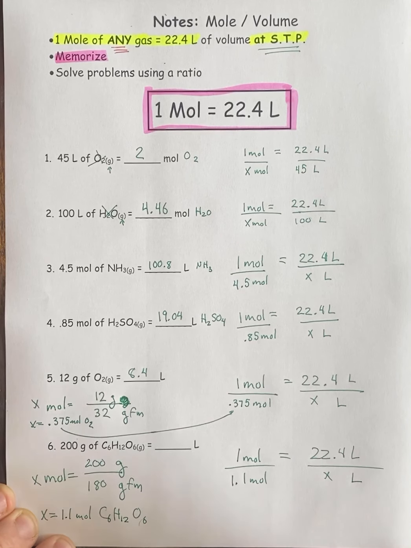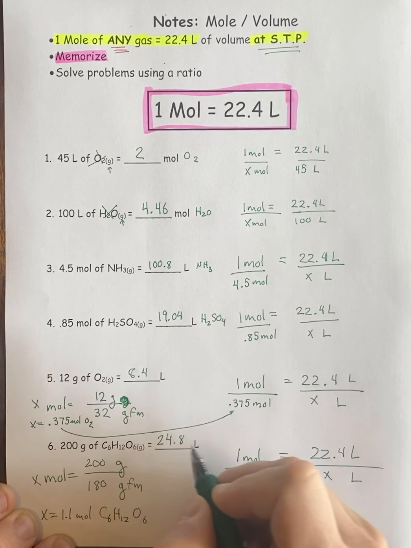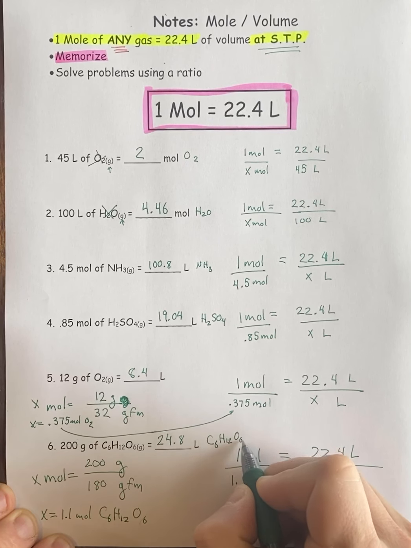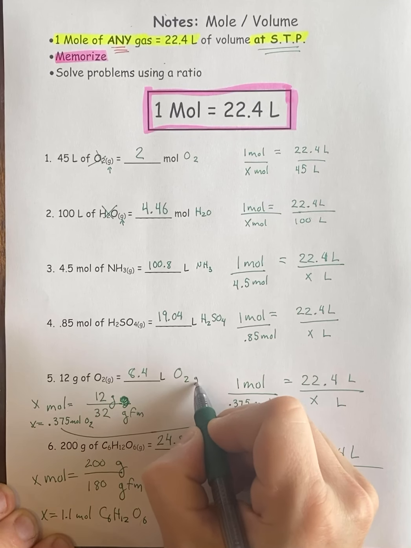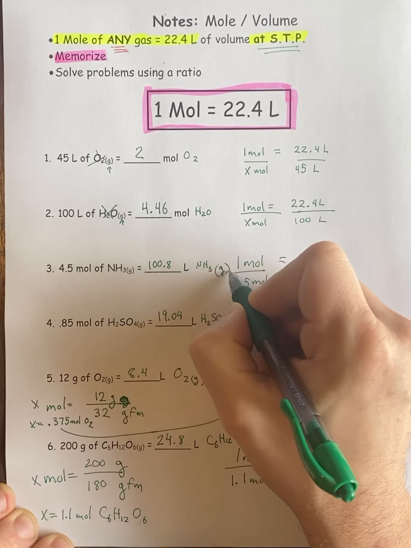Obviously, you're almost never going to see that in real life, but it's just a practice problem, so it doesn't really matter too much. And we get 24.8 liters of glucose. And we should probably put that these are gases as well.